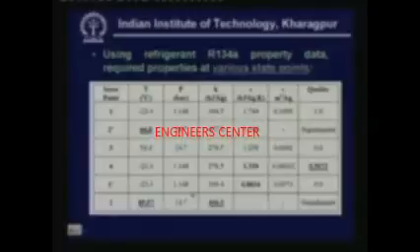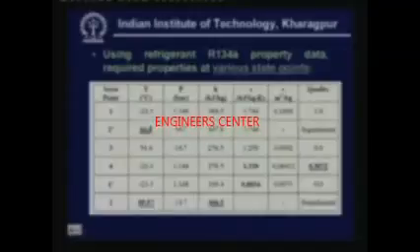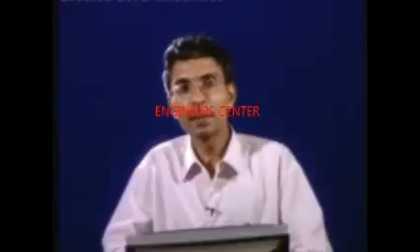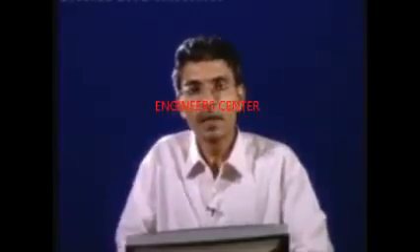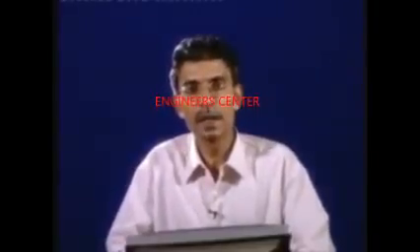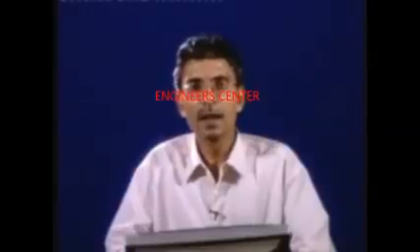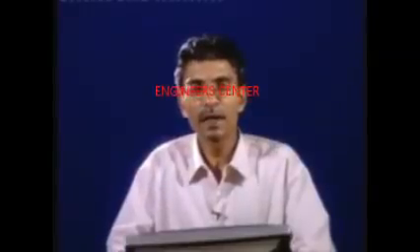Using this state point data, we will find the required performance parameters. One thing I would like to mention here is that the enthalpy and entropy values may vary from database to database, because enthalpy and entropy are generally defined with reference to a particular datum. If the datum is different, then these values can be different.